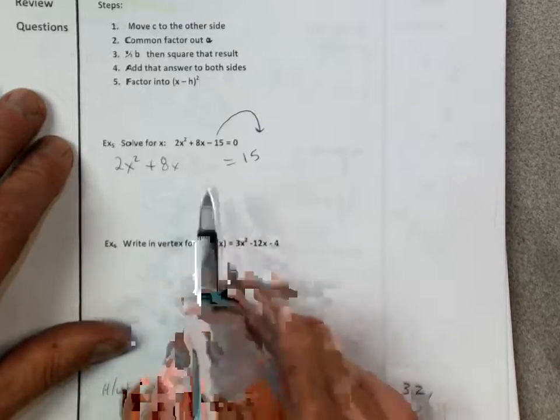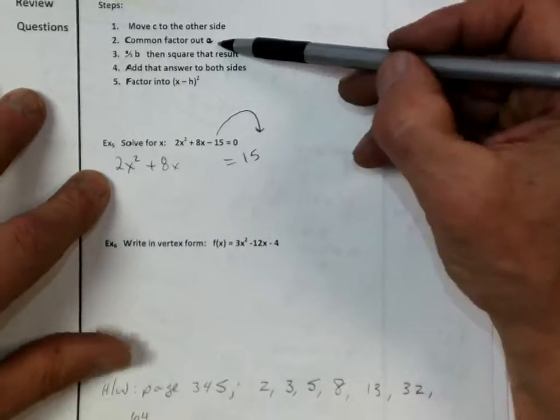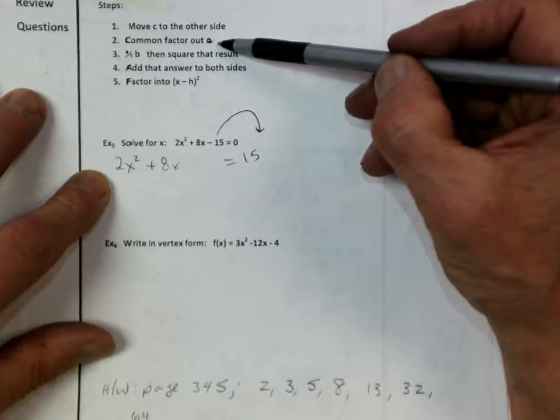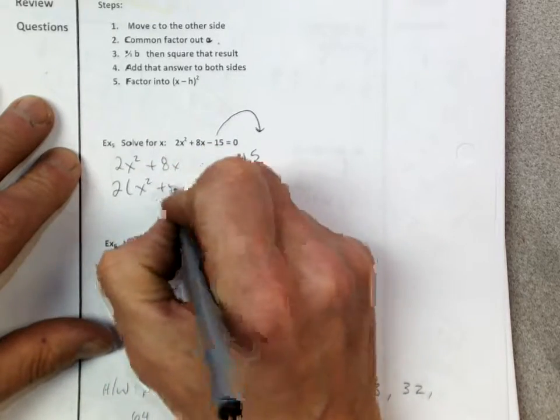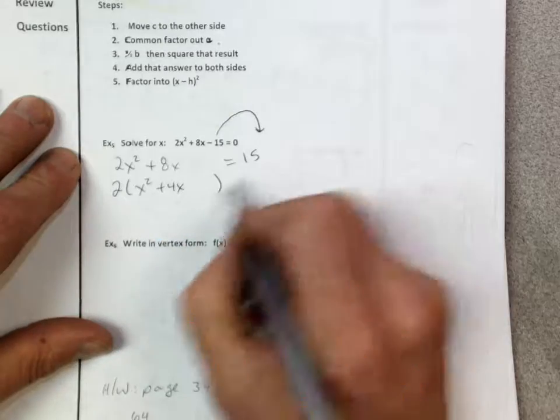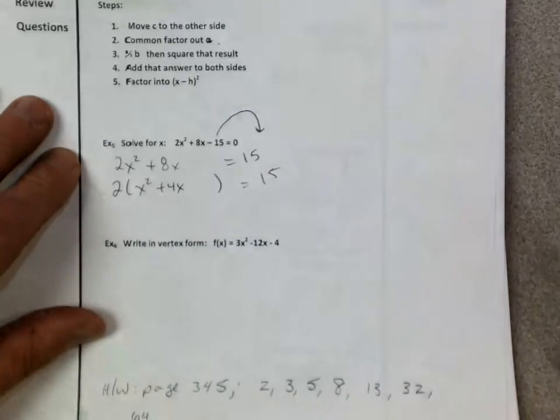Now, I always like to leave a little space here because I'm going to fill the hole right here. Step 2, common factor out A. Now, if there's no A, or if there's just a 1 there, then you just skip it. But I can take out a 2. I have x squared plus 4x, leave a little space, equals 15.